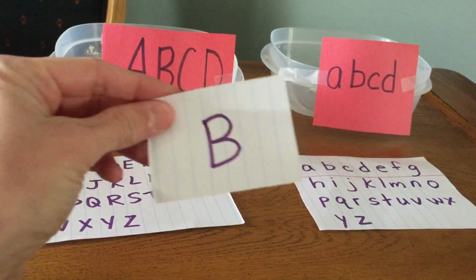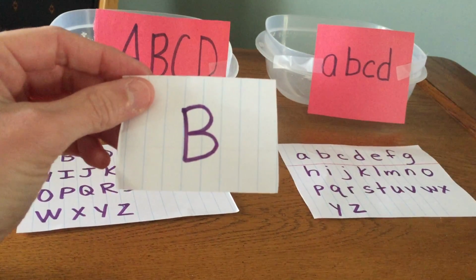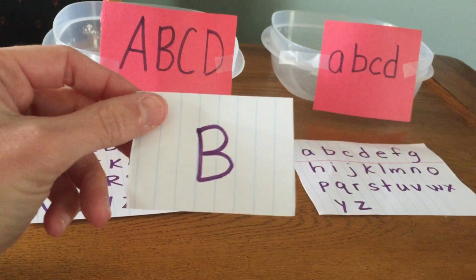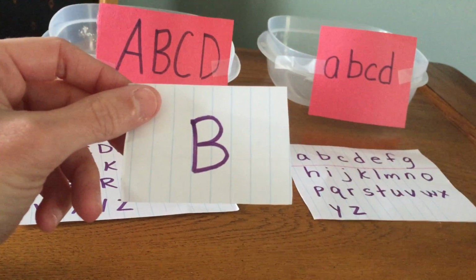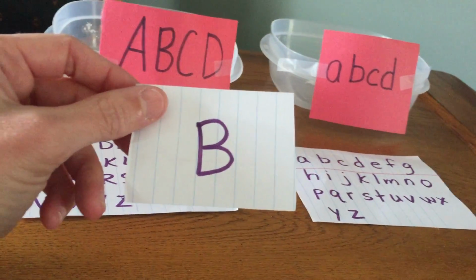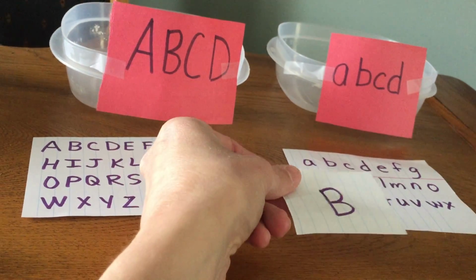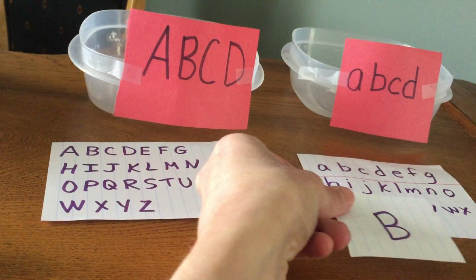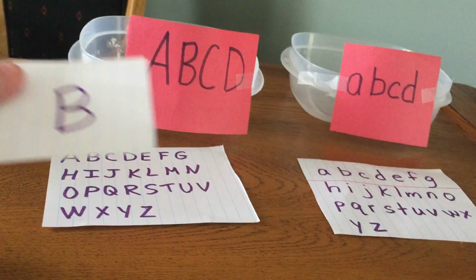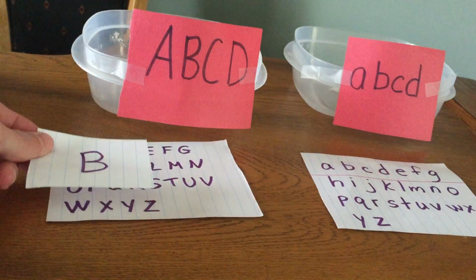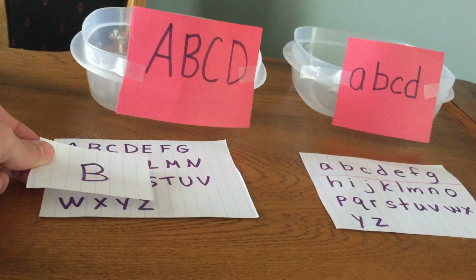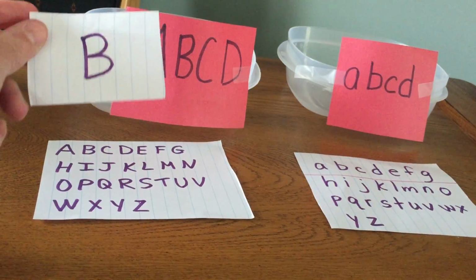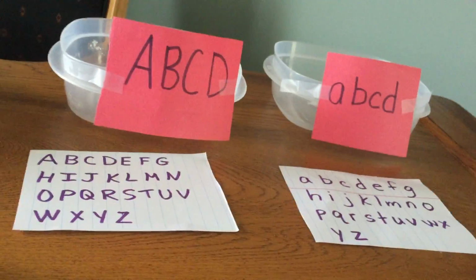You can have them pick another card. Do you know what letter this is? They say, oh, it's a B. Is it an uppercase or a lowercase letter? I think it's a lowercase letter. Okay, let's look on this side. I can scan it back and forth between all the letters. Oh, I'm not finding it on that side. Okay, let's see if it's an uppercase letter. Yep, you're right. It is the uppercase B. You found it. And then they put it in the uppercase bucket.